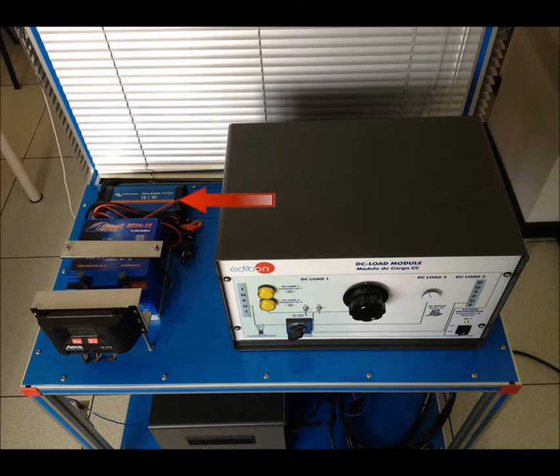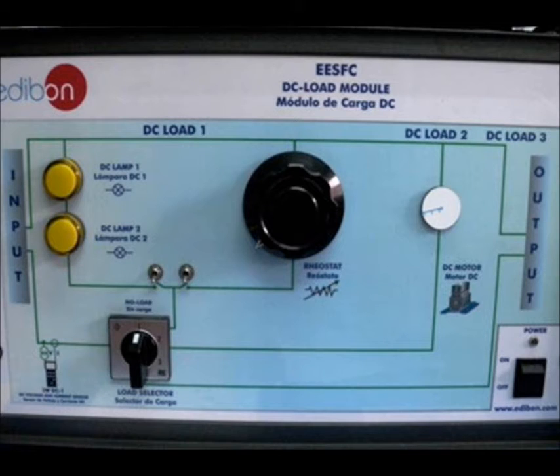The battery charger, 12-volt battery, charge regulator, and load module box are all securely attached to a steel panel. Let's take a closer look at the load module box. This is where the load can be changed.